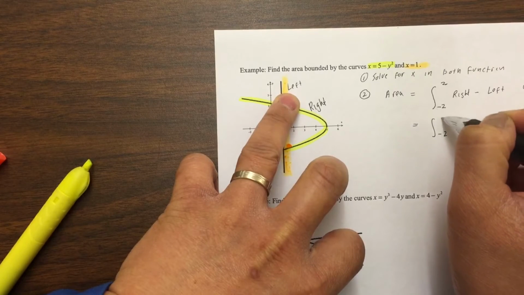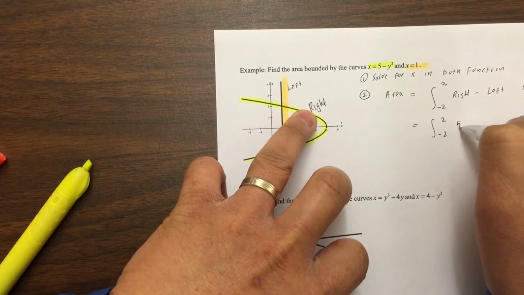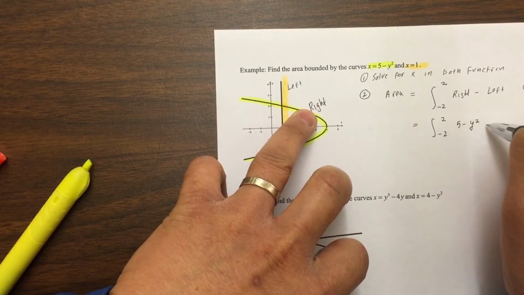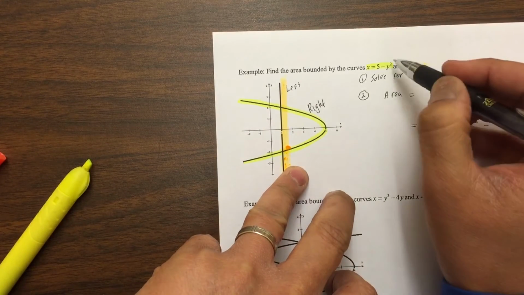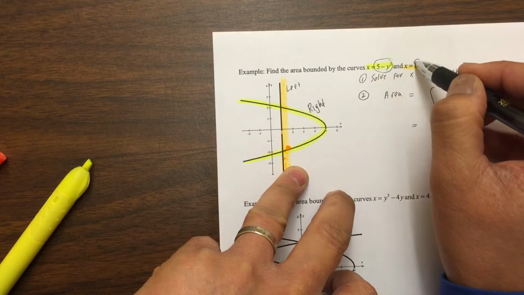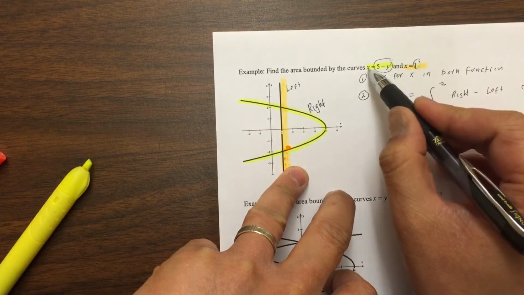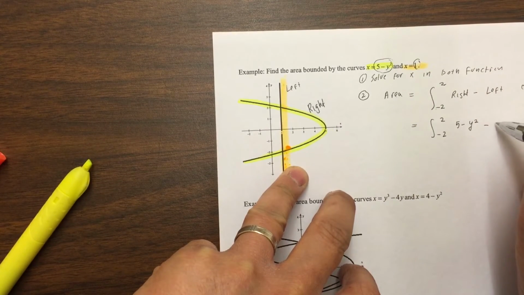So -2 to 2. The right function is 5 minus y squared, minus the left function, which is 1. Solve for x. X are solved for. And then we integrate with respect to dy.